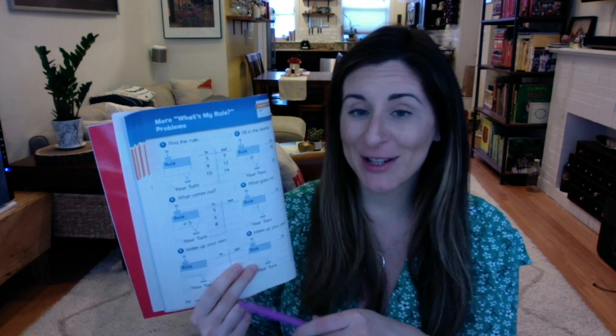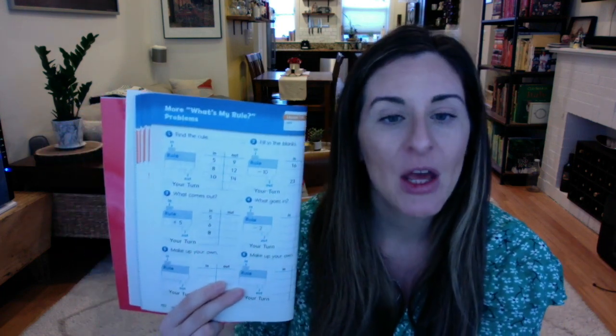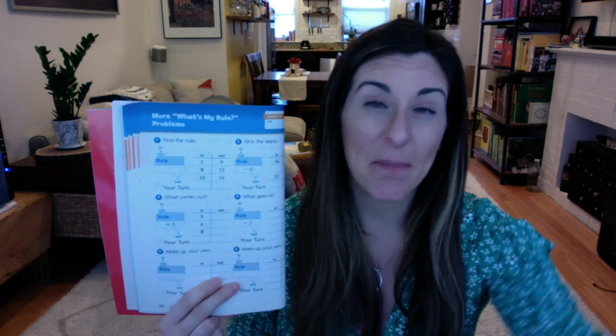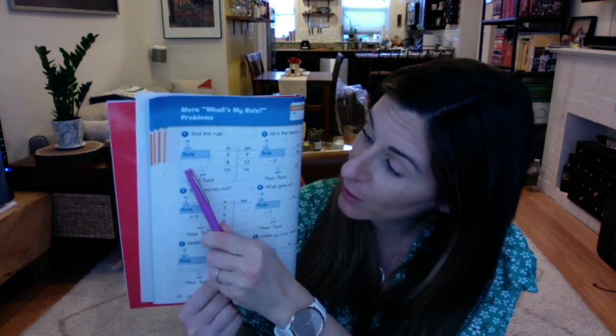152. Every time we see a page that says, "What's my rule?" that means we're going to be working on function machines, or Robbie the robot, as I like to call a function machine. Today's page has a mixture of different things that we're going to do. Sometimes we have to find the rule. Sometimes it tells us the rule and we have to find the out number. Sometimes we have to find the in number like we were just practicing with Robbie.